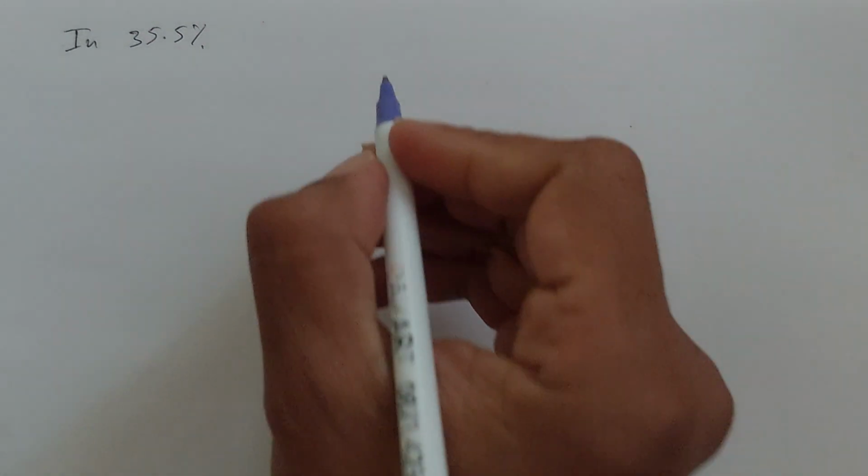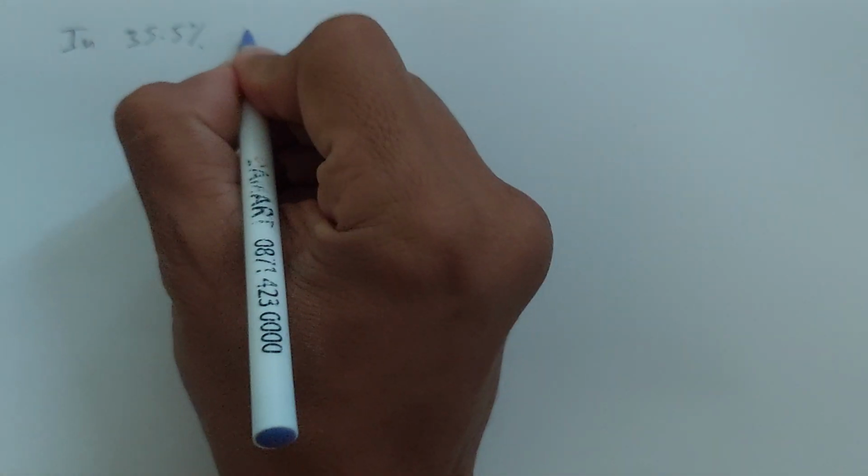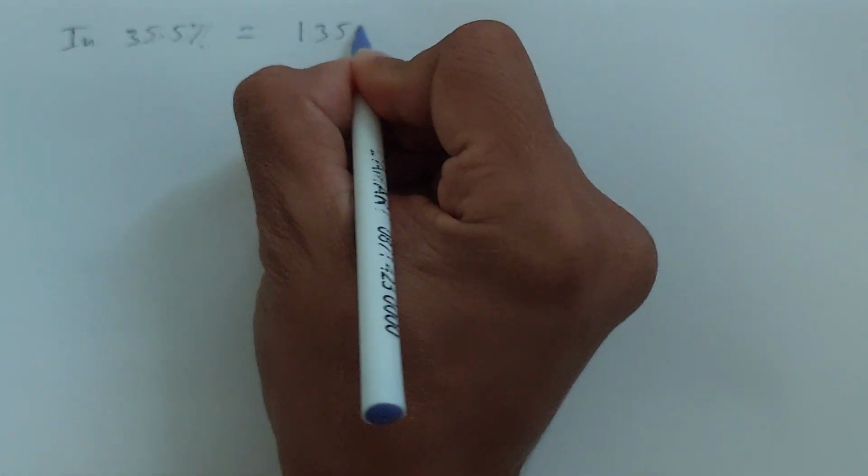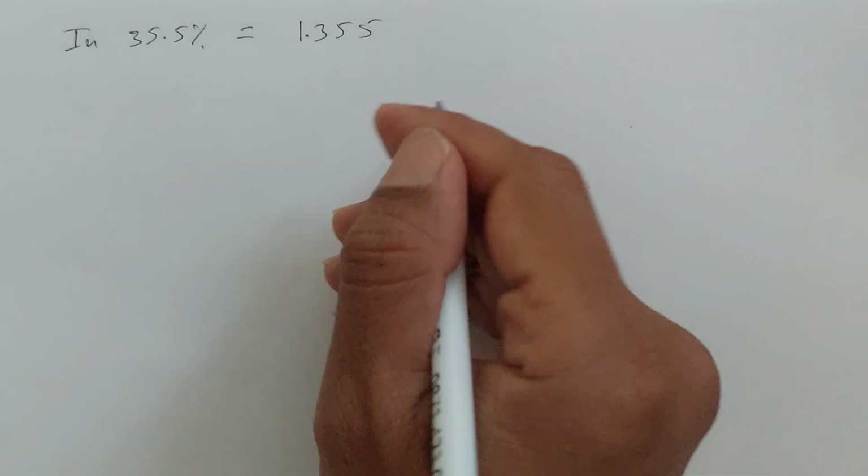If you're increasing by 35.5%, the thing is 100 plus 35.5 is 135.5. We won't write that, we will just write down 135.5 and put the decimal here. That's it. That's the multiplier. You got it right. Easy logic to understand.